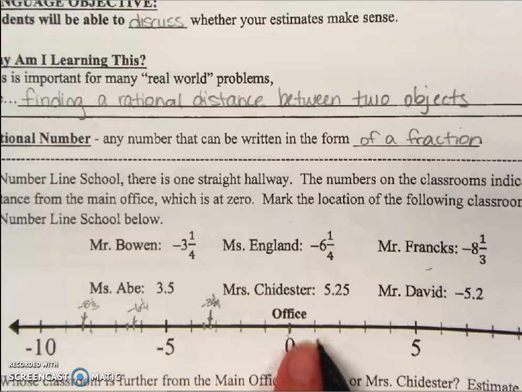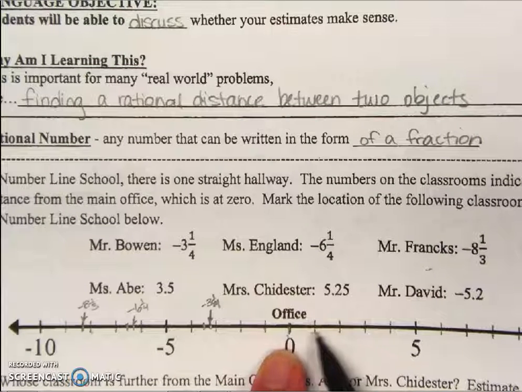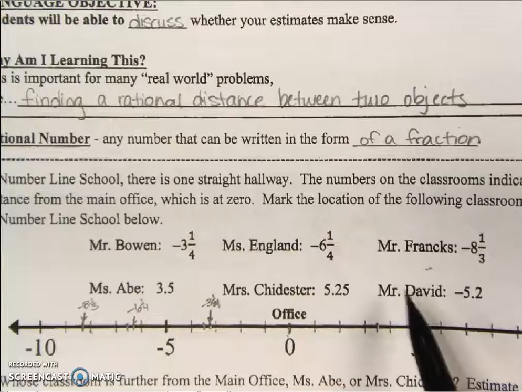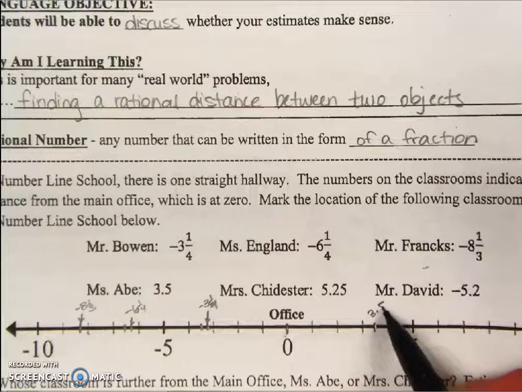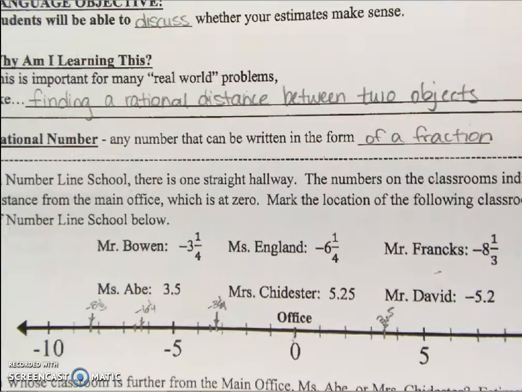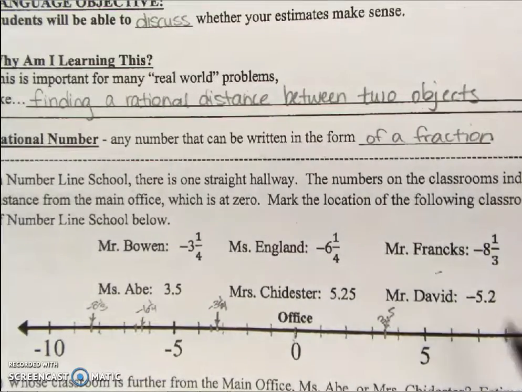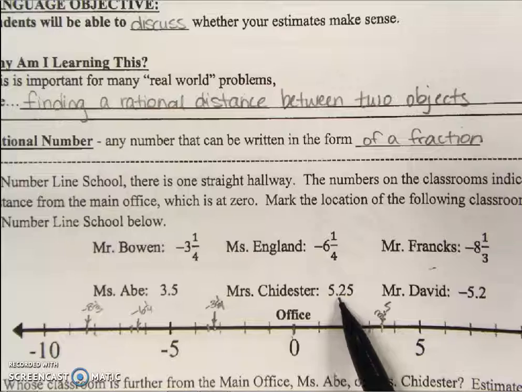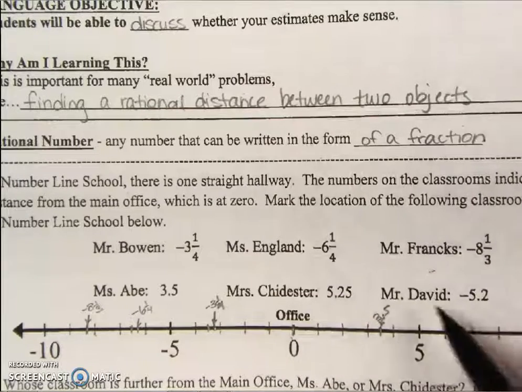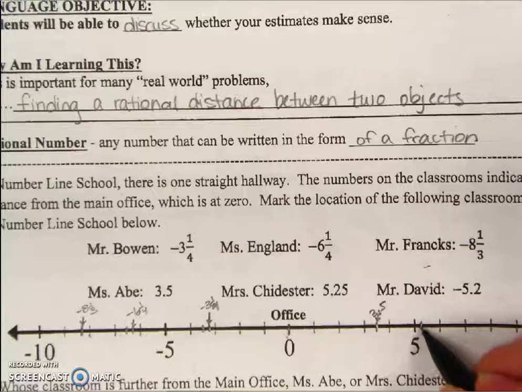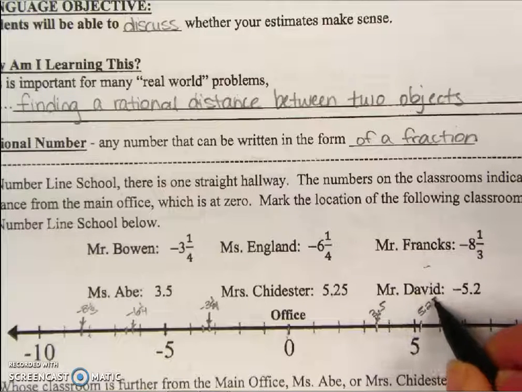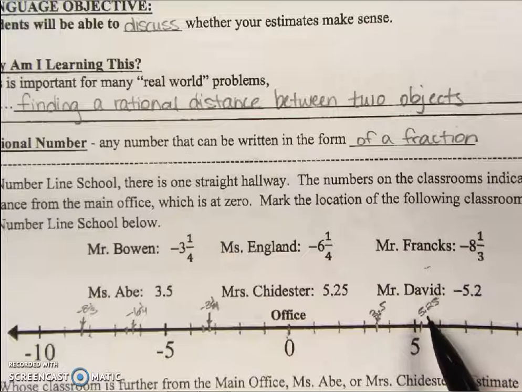So 3.5, remember, that means we're going to go 1, 2, 3, and then 0.5 from there is the halfway mark. So positive 3.5 is going to be right there between 3 and 4. All right, on to Mrs. Chidester. Mrs. Chidester's at 5.25. So let's go 1, 2, 3, 4, 5, and 0.25 from there is the same as 1/4. So she would be just a little past the 5. Positive 5.25 is right there.